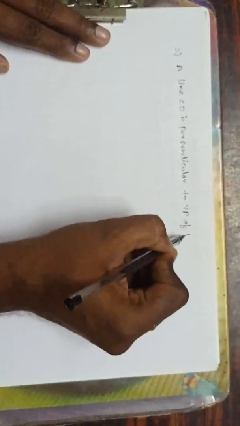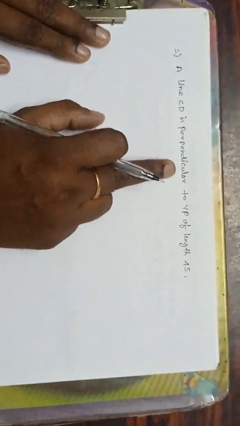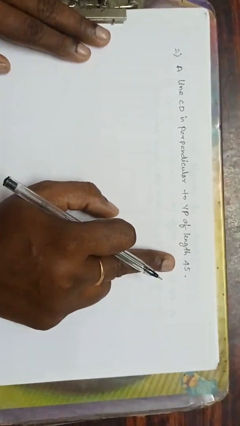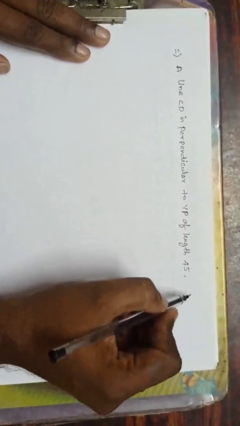He has given a line which is perpendicular to VP, of length how much? 45. Let us take the gaps.